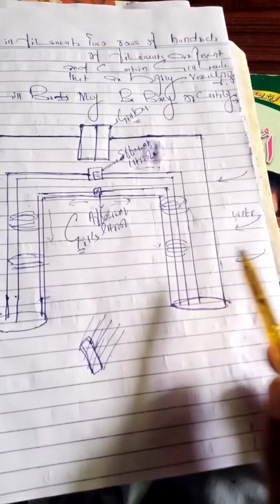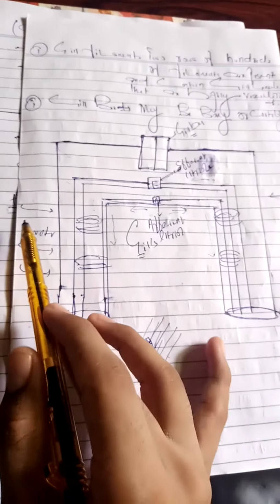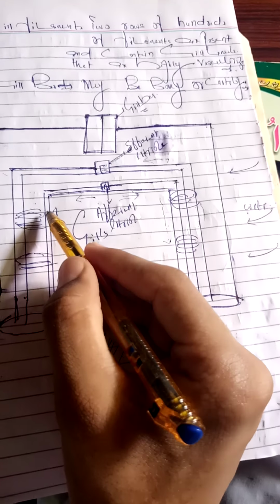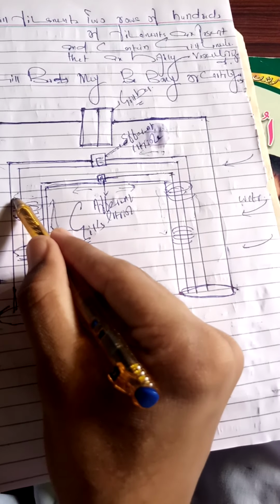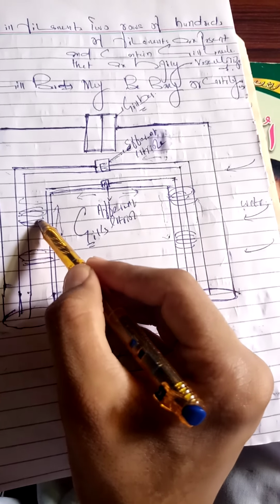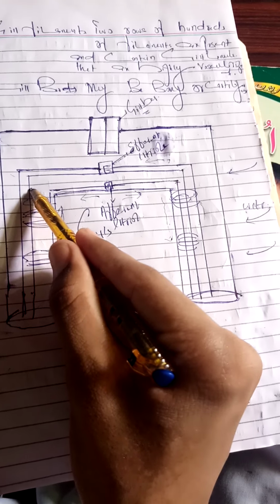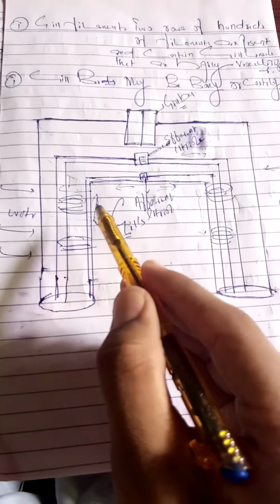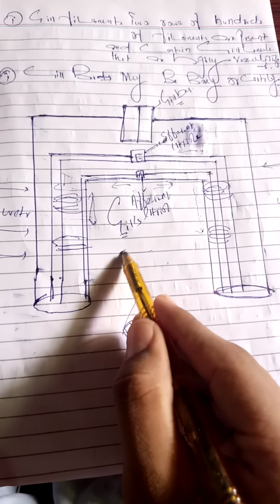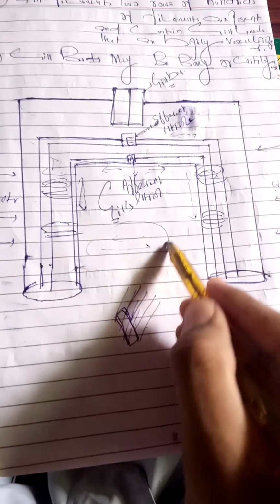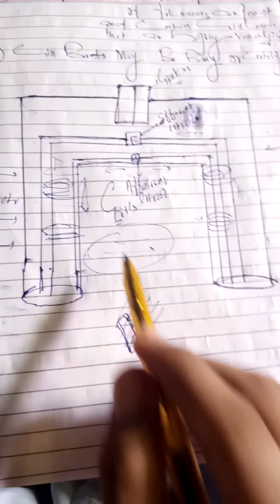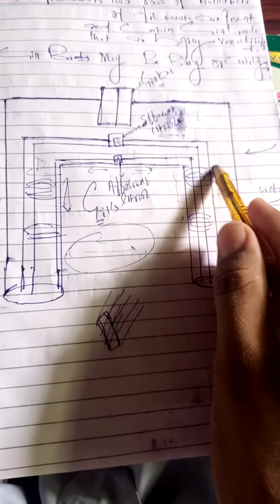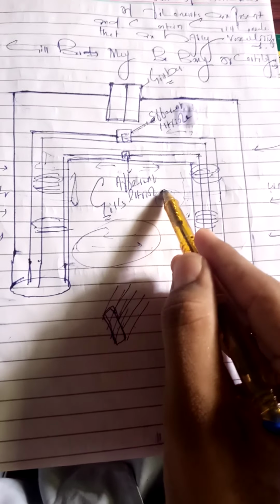And I have taken here the flow of the water in this direction. Blood comes from here in this direction and goes to the efferent arteriole with the help of the gill lamella, while water moves in the opposite direction. Both are oppositely directed. This is known as counter current flow. Like in this, for example, water moves in this direction and blood moves in this direction. This is also known as counter current flow.